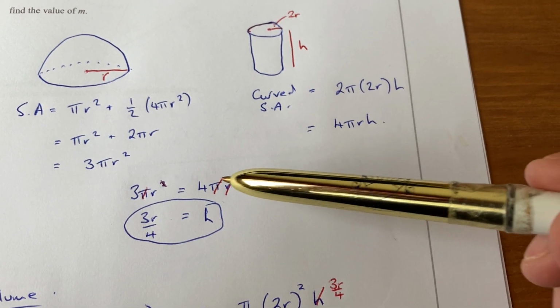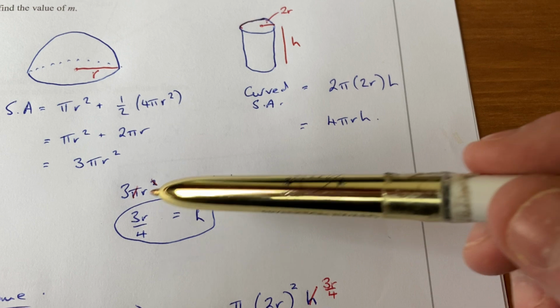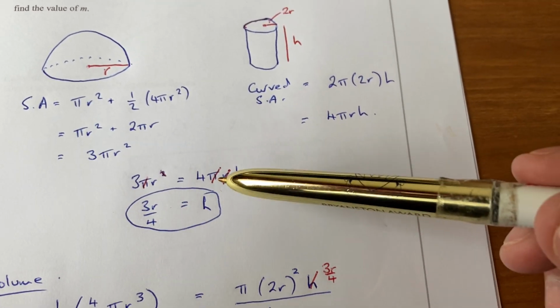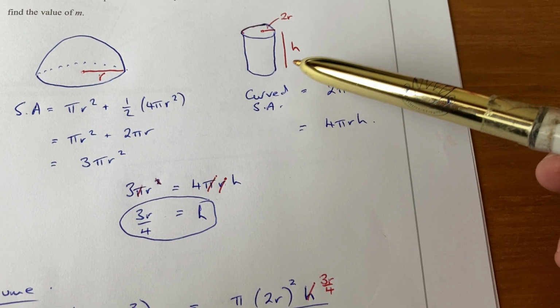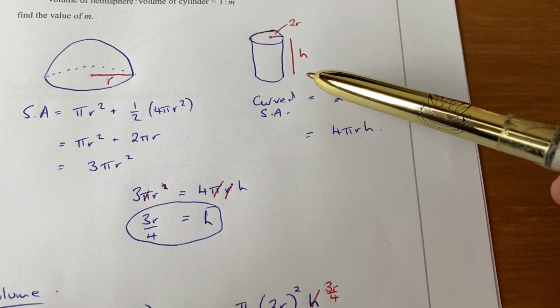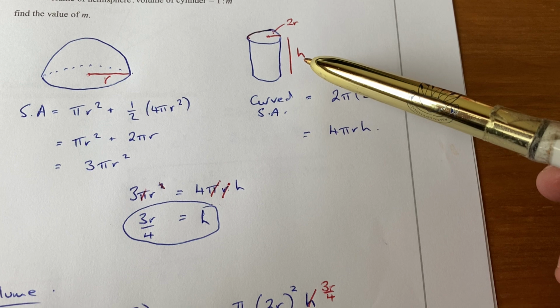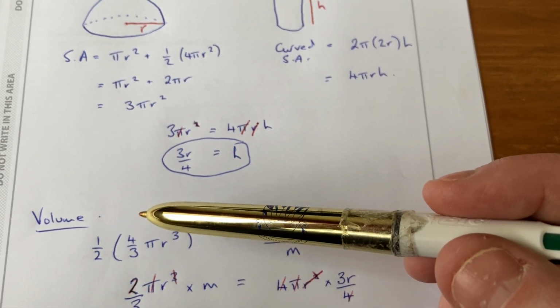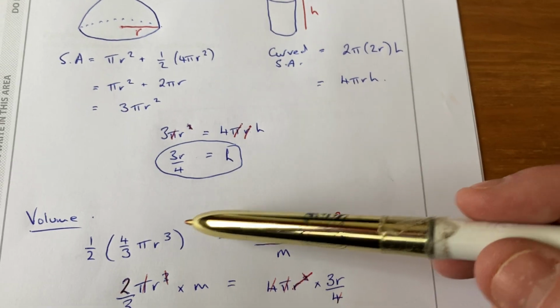There's a pi and an r in each of them that can be cancelled off, so you're left with a 3r over here, which can be divided by 4. The h on the cylinder is equal to 3r over 4, and we'll be using that when we come to look at the volumes. Okay, so the next stage is to look at the volumes.